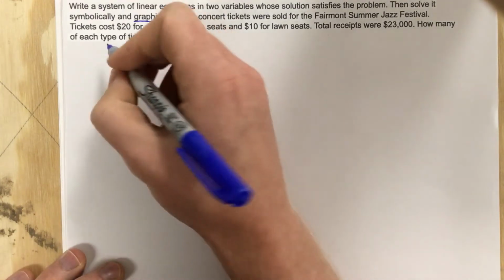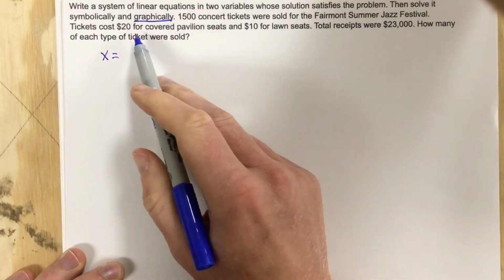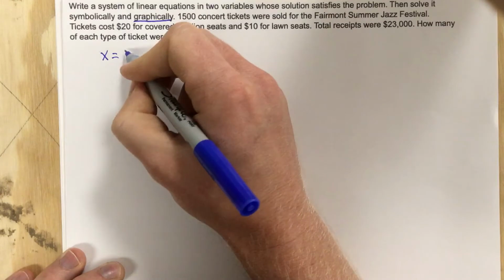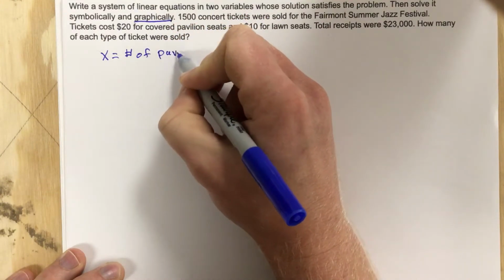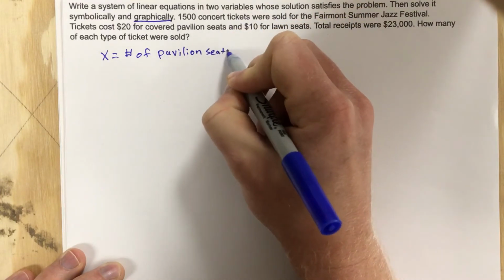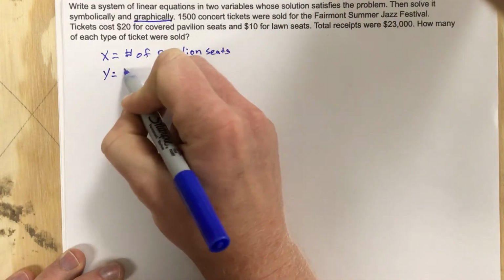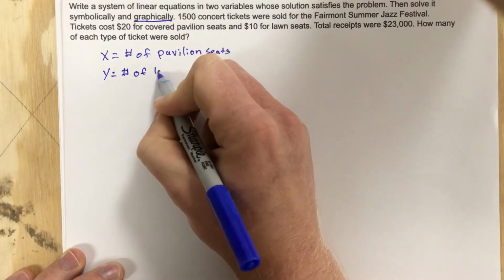Well, first of all, we're going to say X equals the pavilion seats, so the number of pavilion seats. And Y is going to equal the number of lawn seats.